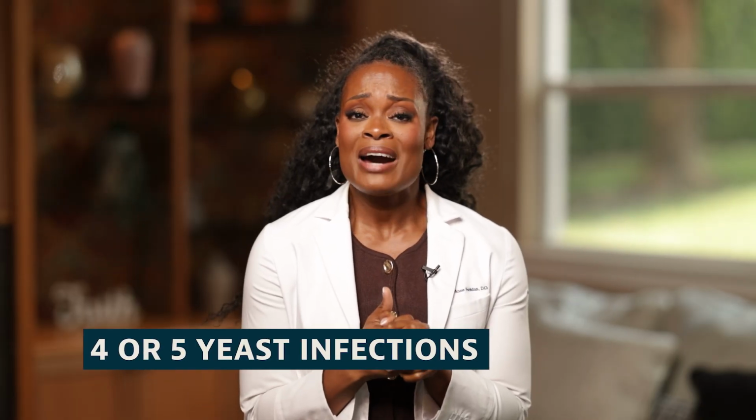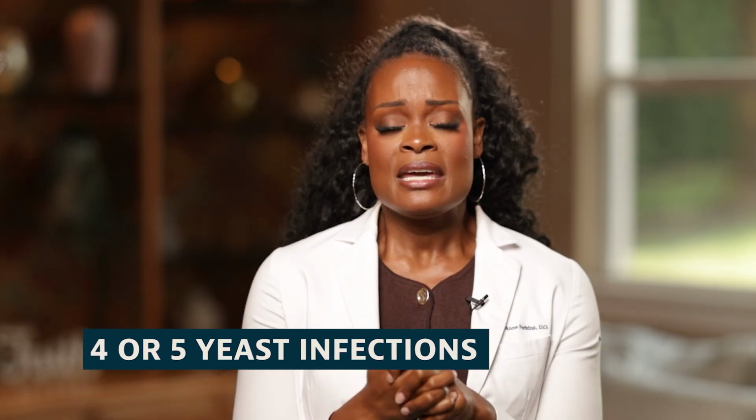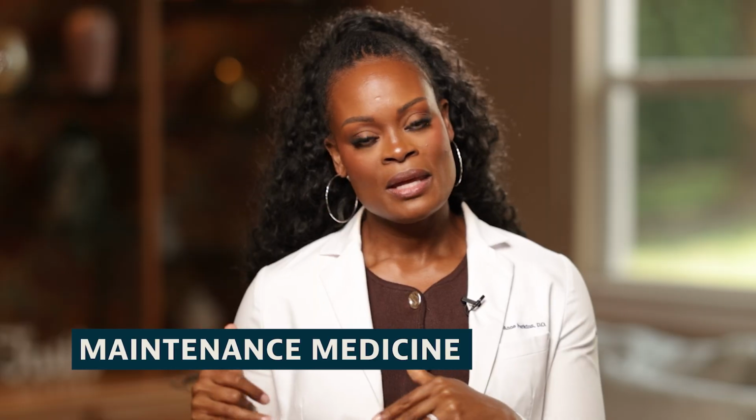If you find that your testing shows you have a resistant form of Candida albicans or glabrata, then you can try boric acid as an alternative option. It also means that if you notice you're having a lot of infections per year, so in a 12-month period you're having 4 or 5 yeast infections, then you may be able to use boric acid as a maintenance medicine to help reduce the likelihood of getting another.